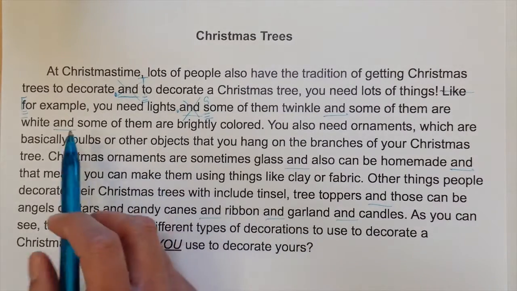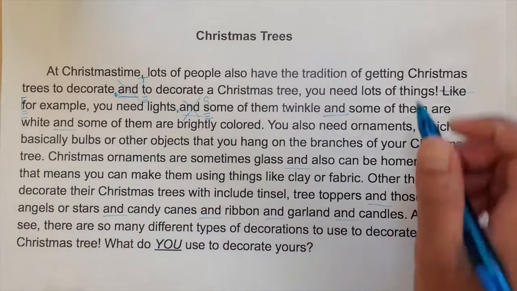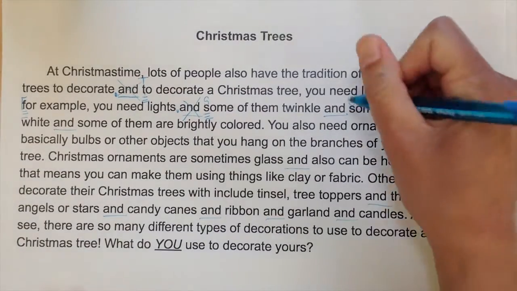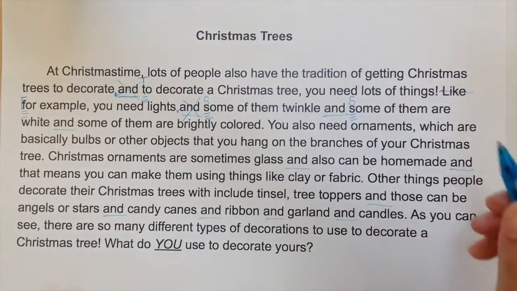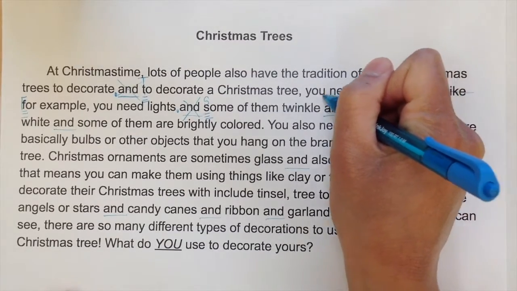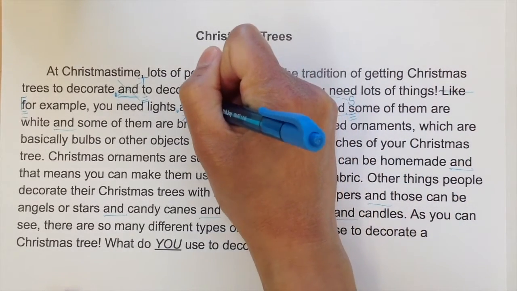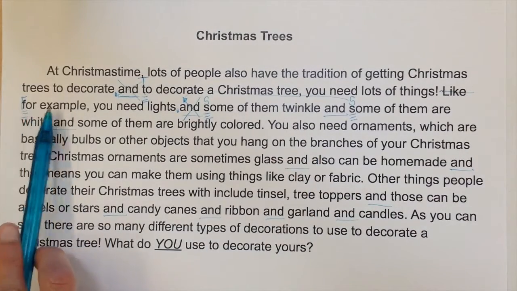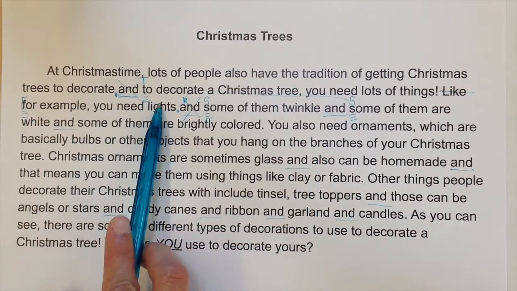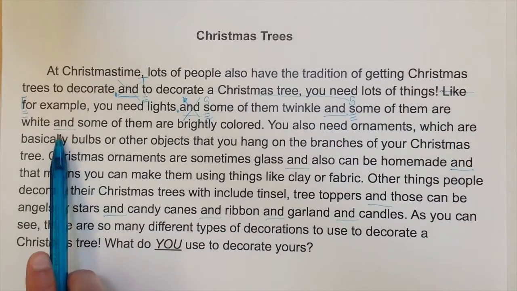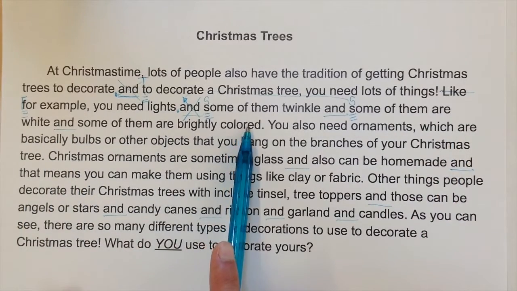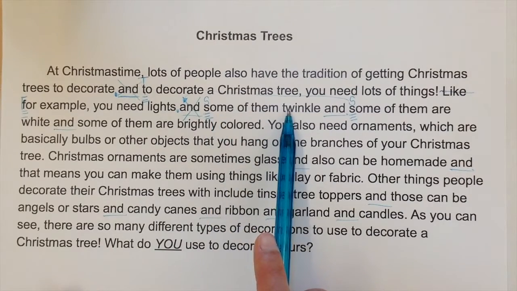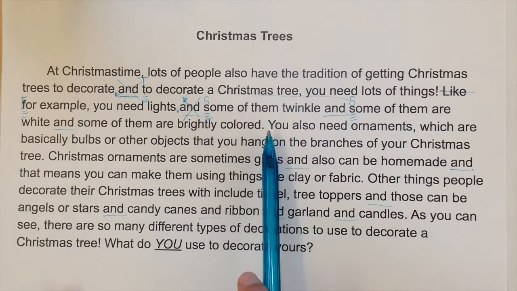So I'm going to have this part come next. So I'm going to capitalize this S, and I'm actually going to move it all the way to the front here. So it's going to sound like this. For example, you need lights. Some of them are white and some of them are brightly colored. Period. Some of them twinkle. That makes a lot more sense now.